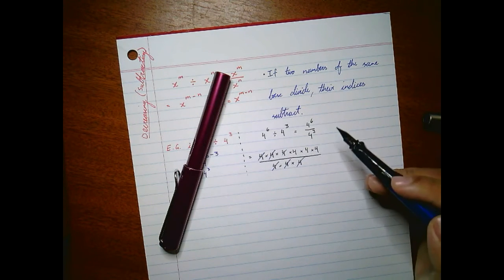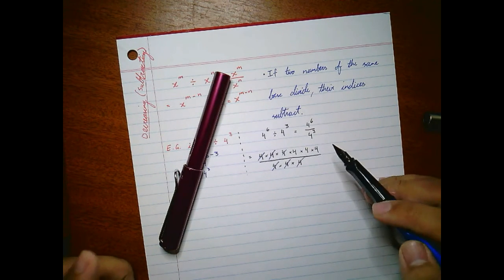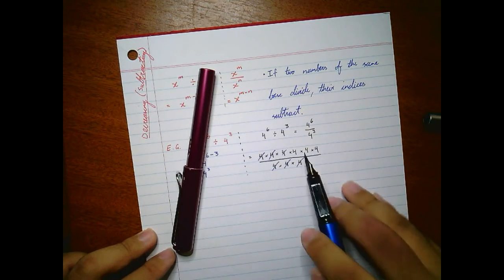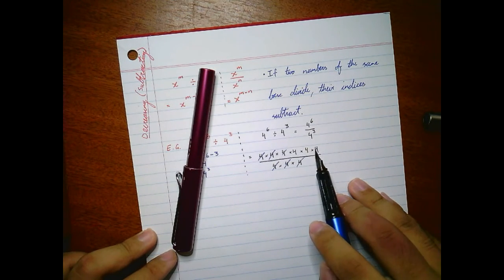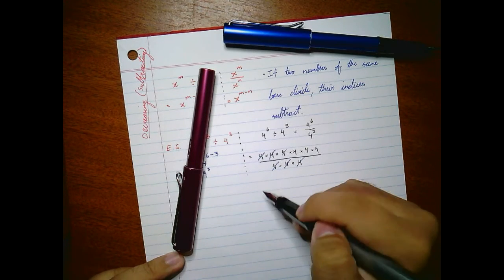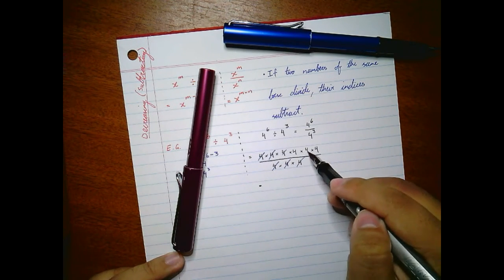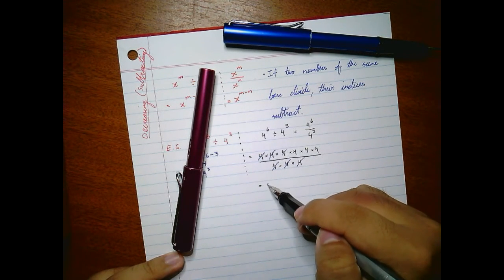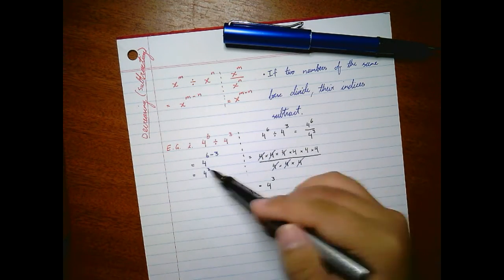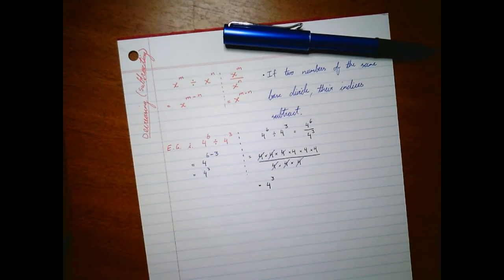I can't cross off anymore because there's none left on the bottom. So what do we have left on the top? 1, 2, 3. So there's 3 on top, therefore it's 4 times 4 times 4, in index notation 4 to the power of 3. So either way we look at it, it's the same thing.